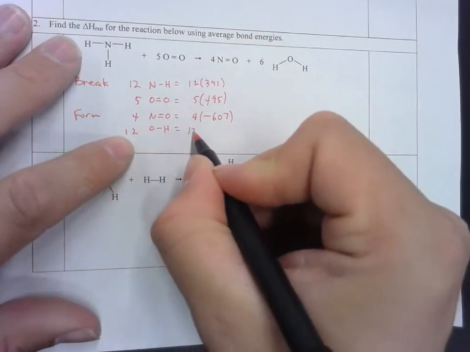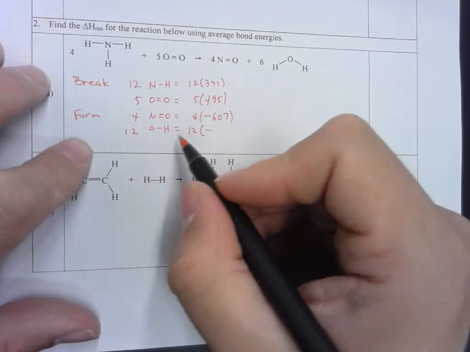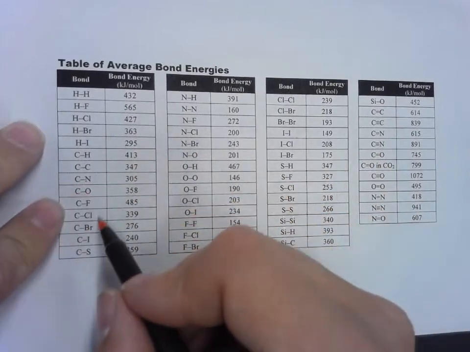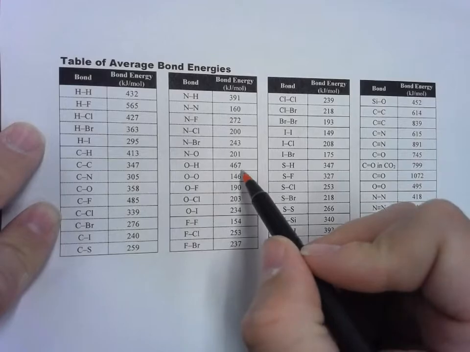And 12 times a negative OH. Remember, negative for forming. Why did I use negative? Because forming bonds releases energy. Negative 467.